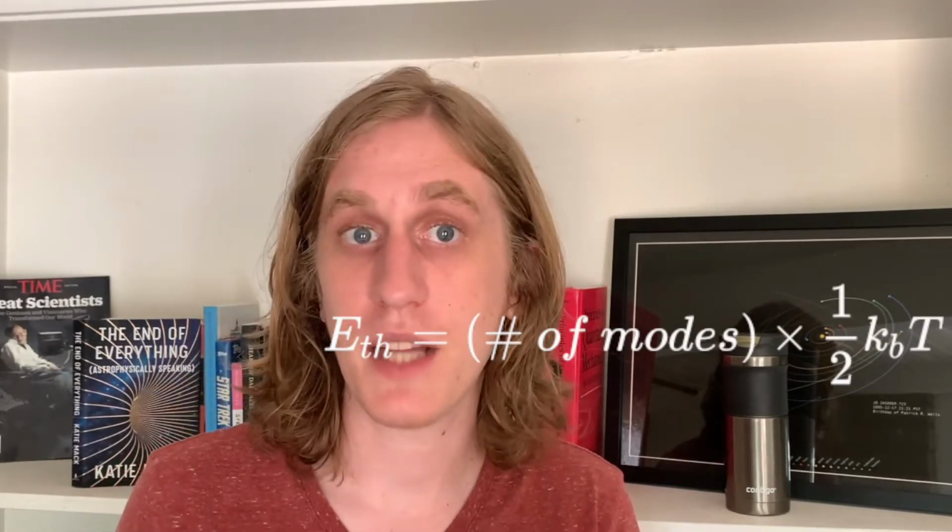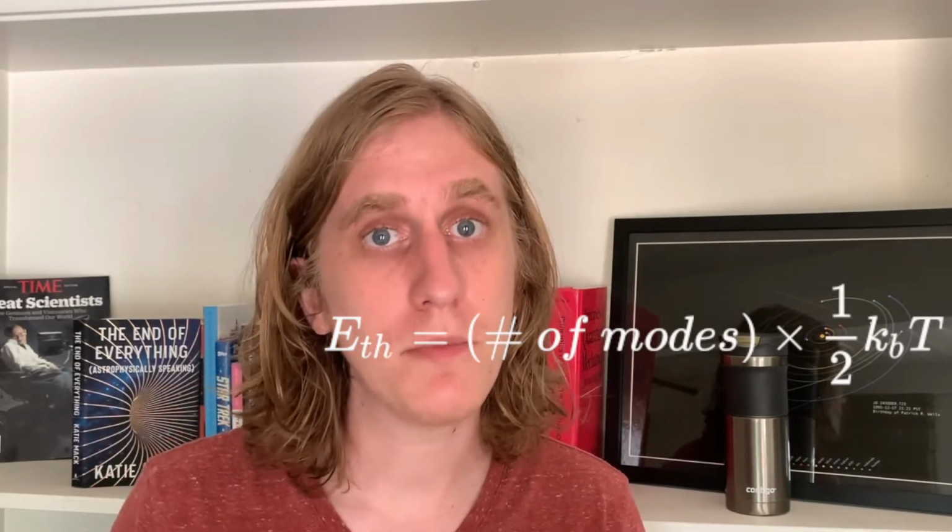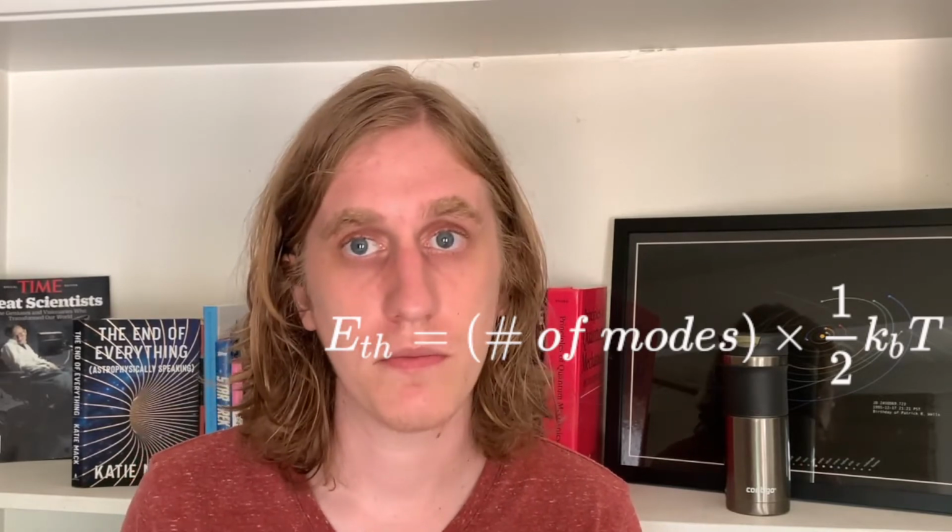It probably doesn't surprise us that the thermal energy stored in a single mode depends on the temperature of a substance. But let's think about this the opposite way. Let's now think about how temperature depends on the thermal energy of a mode. To start, let's think about the total thermal energy of a substance. It's probably not surprising that the total thermal energy of a substance is just the amount of thermal energy in each mode multiplied by the number of modes.